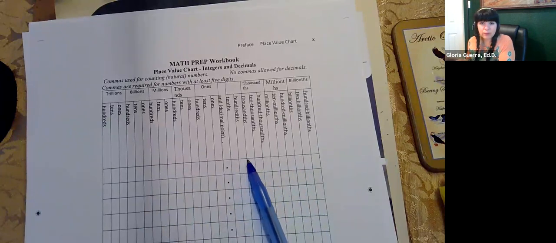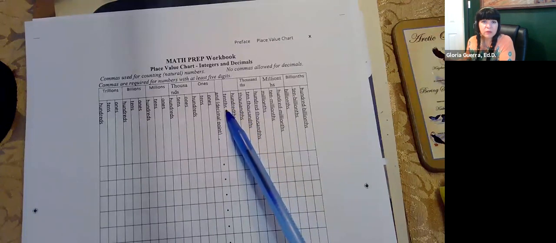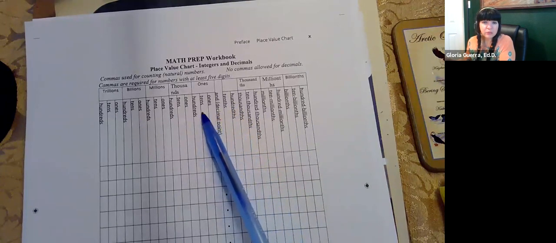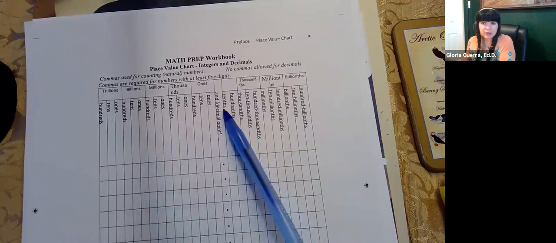There are no commas used on the decimal side. Notice how it ends with a THS. On the natural number side, it just ends with S. But on the small decimal side, it ends with THS, tenths.